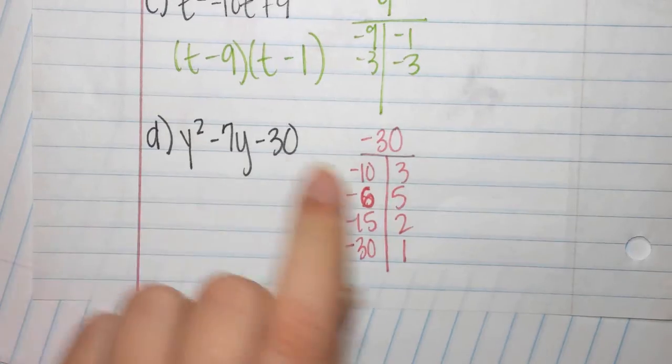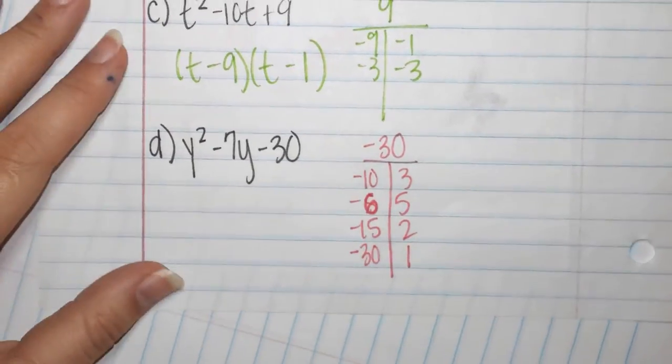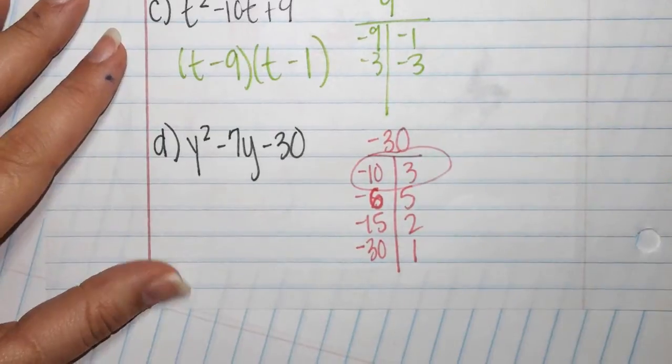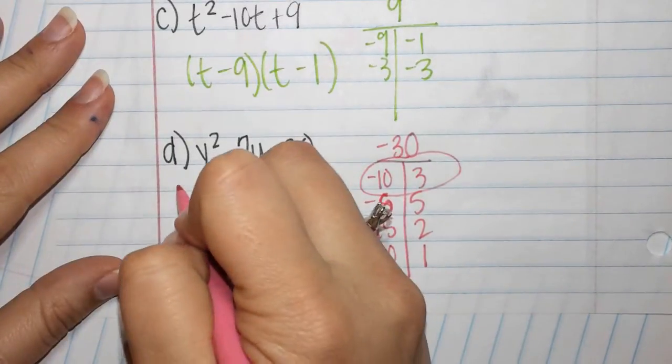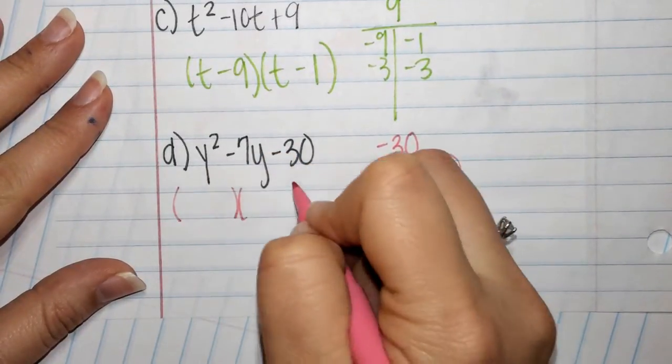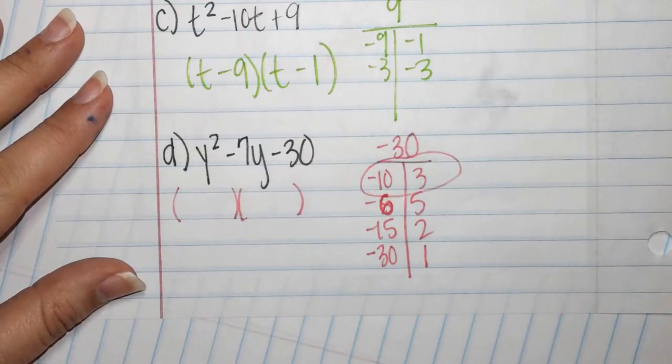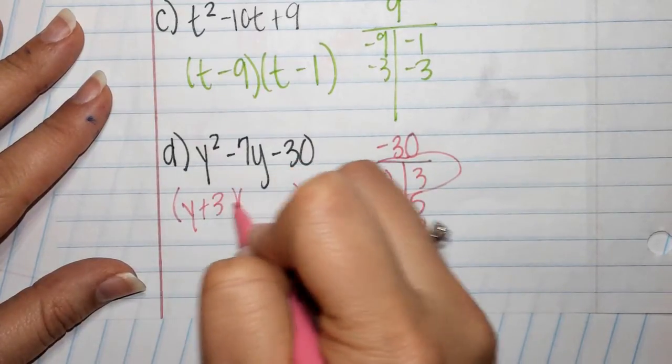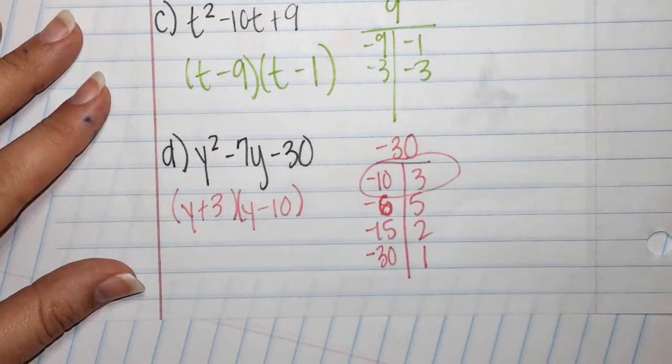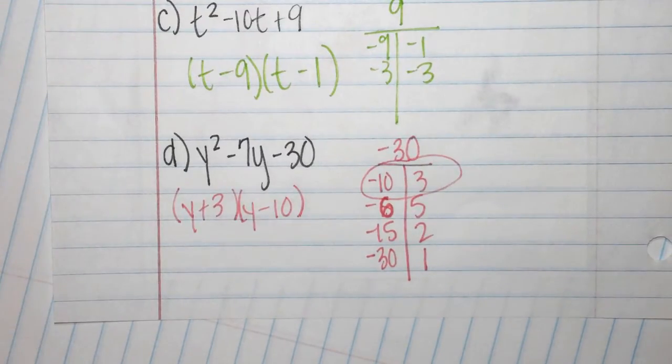Negative 7. So negative 10 plus 3 is our factor. Now, how do we write it in our parentheses this time? So y plus 3 and y minus 10? Awesome. That's it. That's all you do.